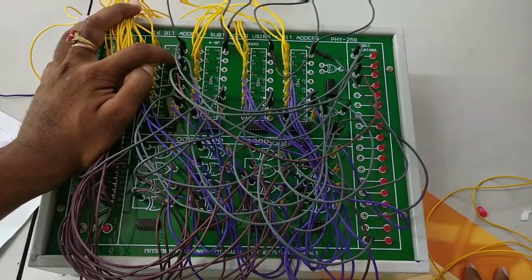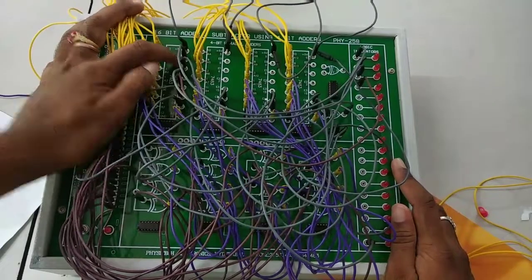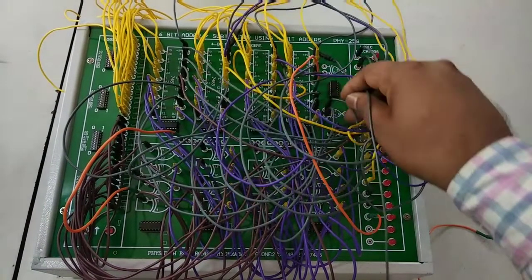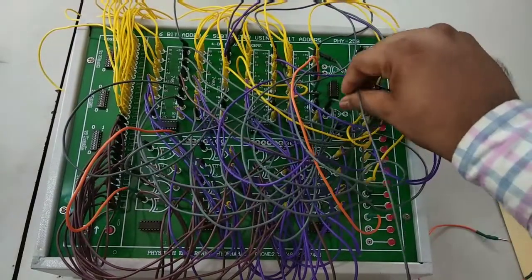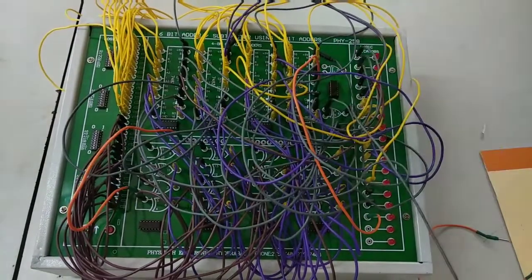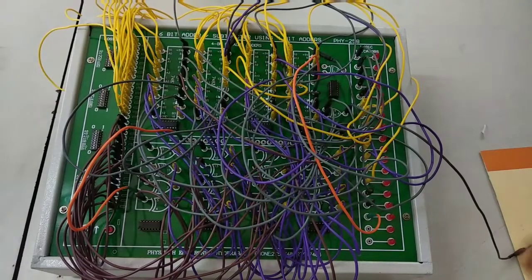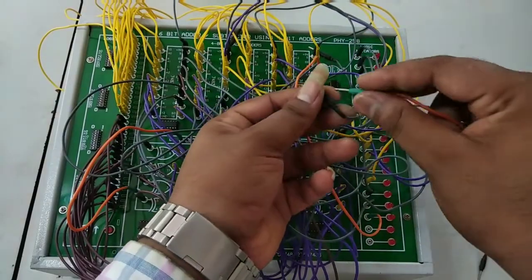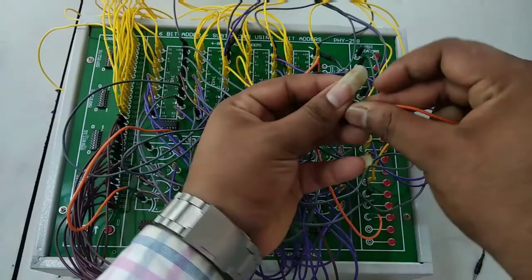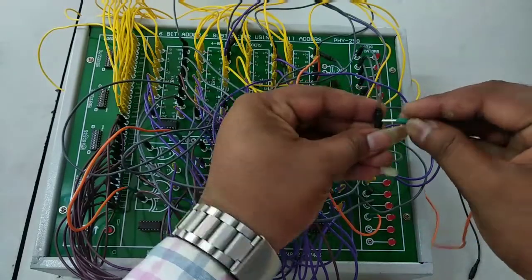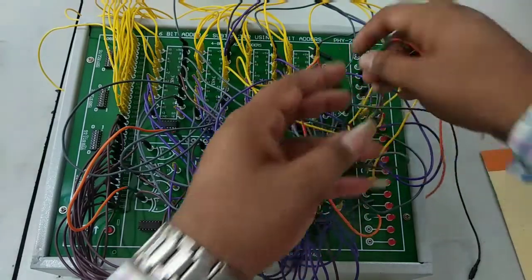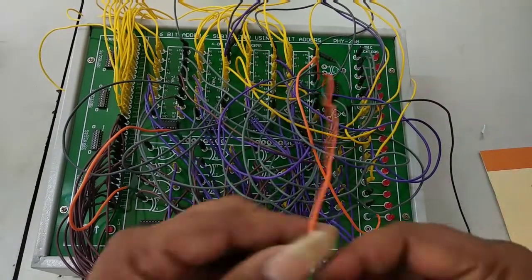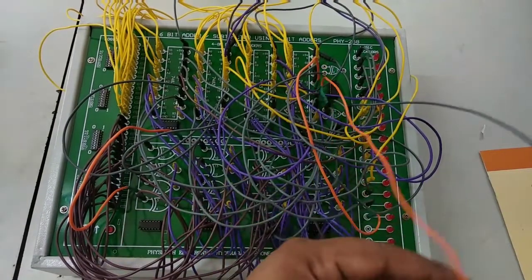E0 to E15 connect to LEDs. Now the XOR gate output. This is B out. Take one patch card. From that, the first input of the XOR gate, that is the C in, that is C out. So this is the C out, this is the B out.